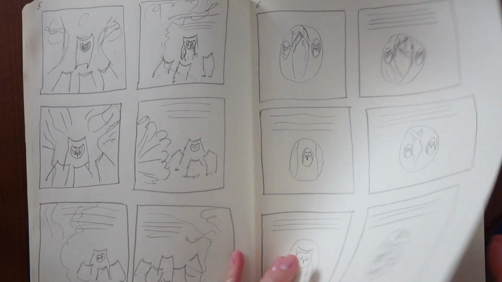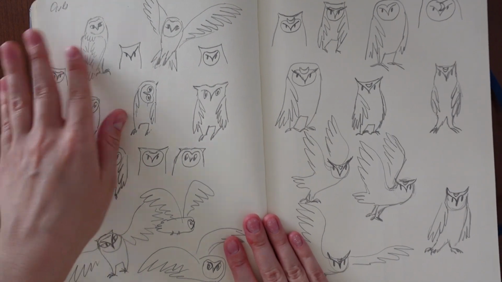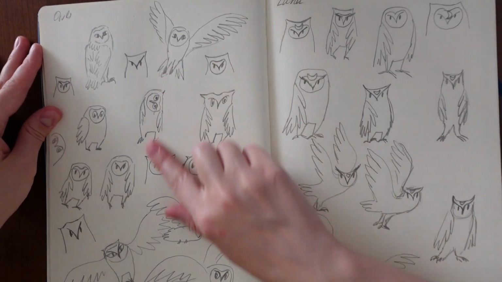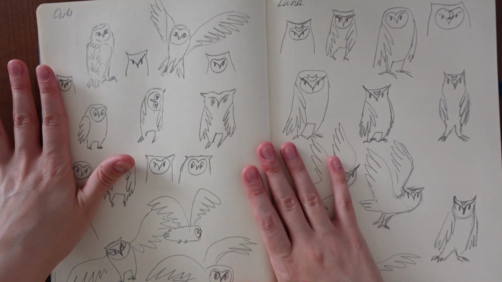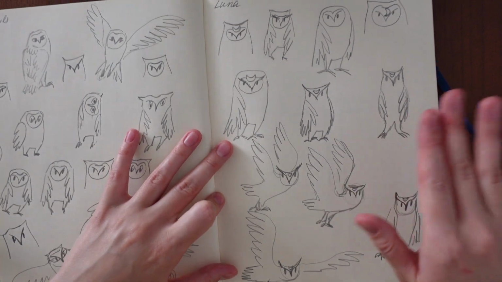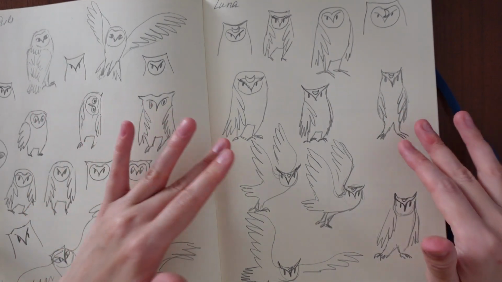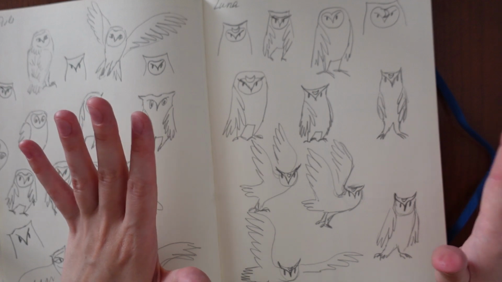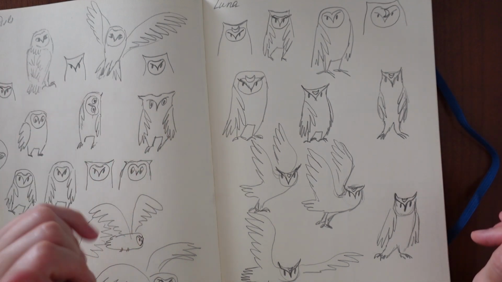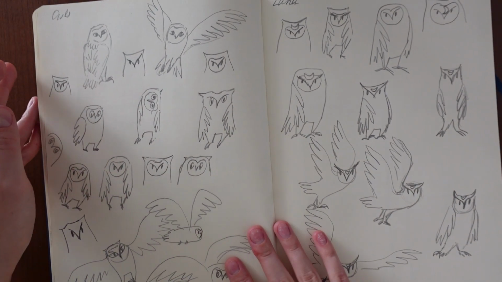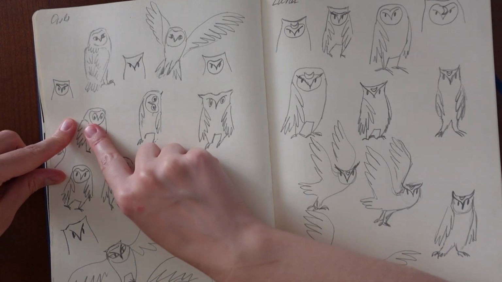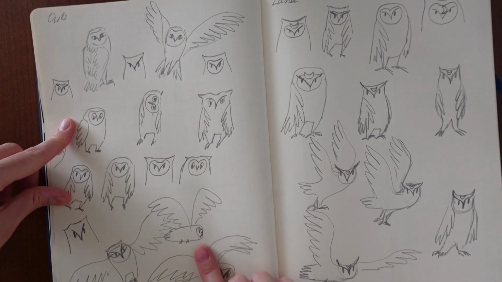And then I moved to the sketching characters. So here I sketched different owls in general, and here I sketched the main character, Luna. The oldest and wise owl. So I tried different face features, different kind of eyes.